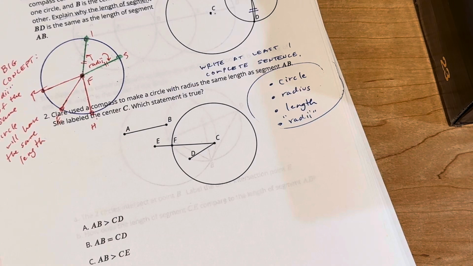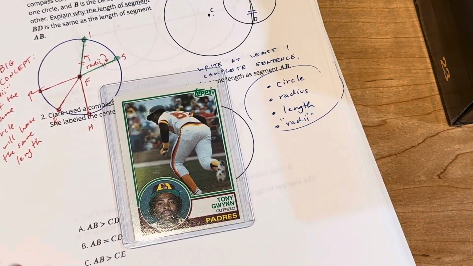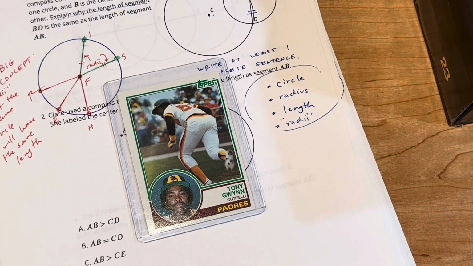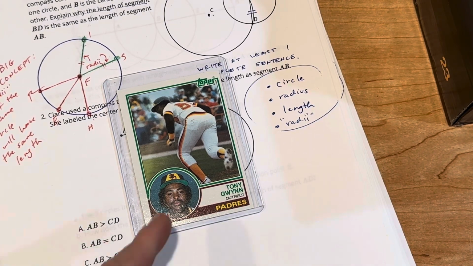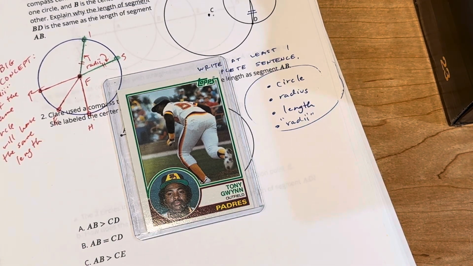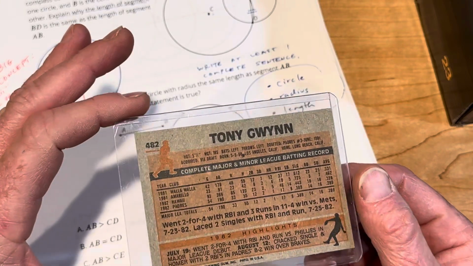Oh, and before we go on, I want to start something new this year. These are new videos. I found my old pastime. Got it back. I used to collect baseball cards as a kid. So let's talk about Tony Gwynn first. He's one of my sports heroes. When I first started playing baseball, I lived in San Diego. And he's known as Mr. Padre. This is his rookie card. I decided to order a pack of old 1983 Topps cards. And sure enough, I got a Tony Gwynn rookie. Pretty psyched on that. Number 482.